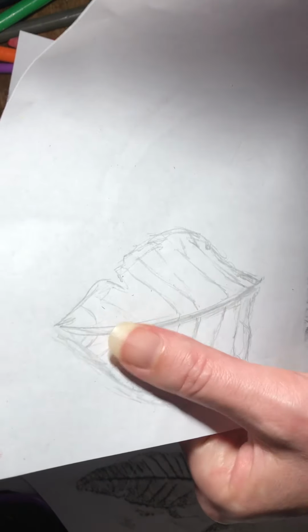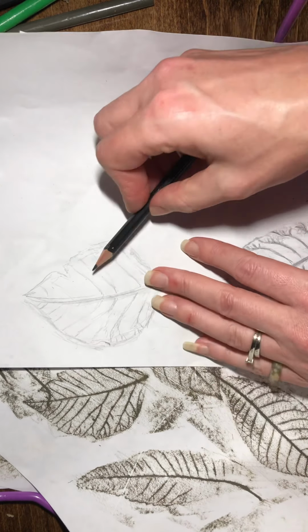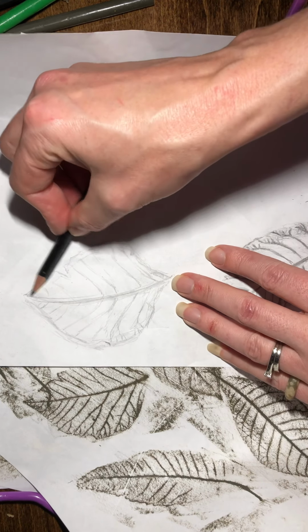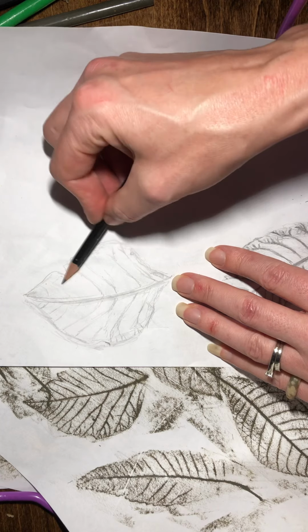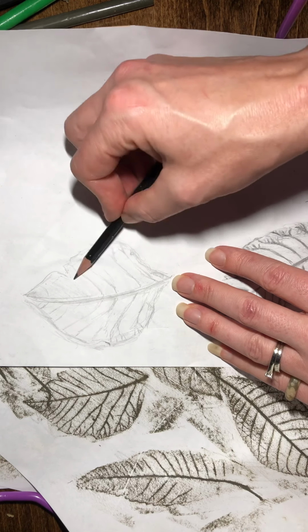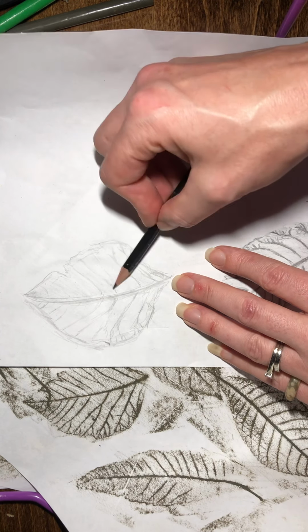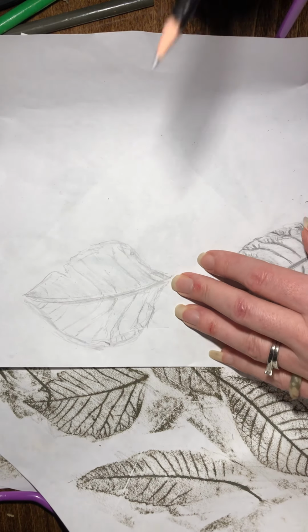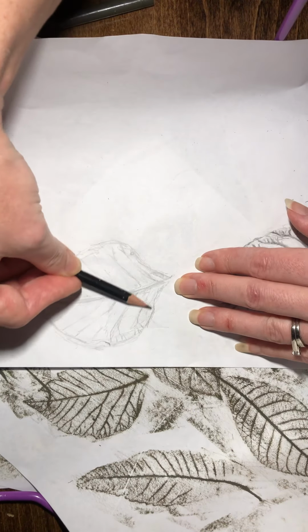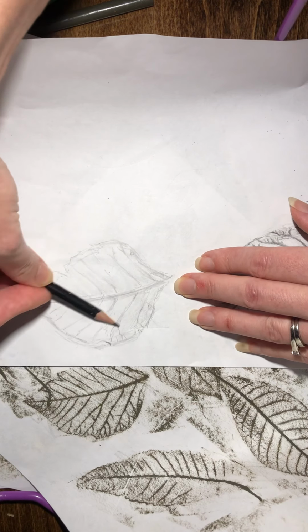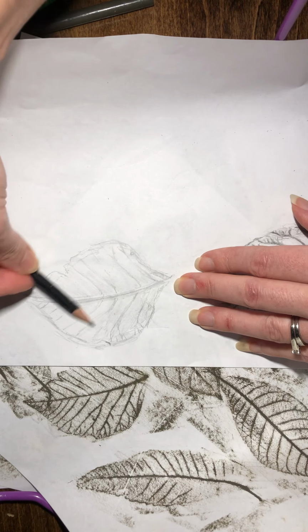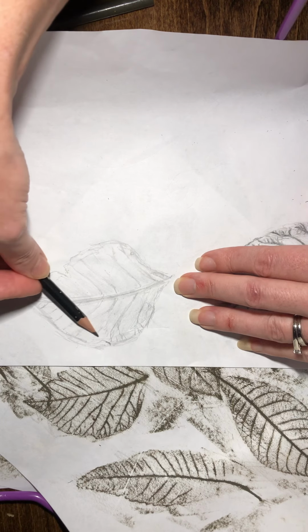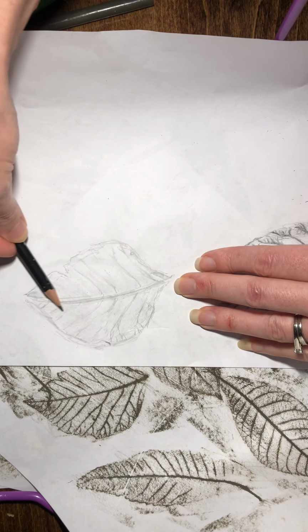Now I'll probably add some value. So I'm going to turn the pencil on its side and kind of come in like this. Super light. Very light. And then I will begin to go back in and darken up the lines that I want to keep. And I'll use my eraser to kind of soften up some of the lines.